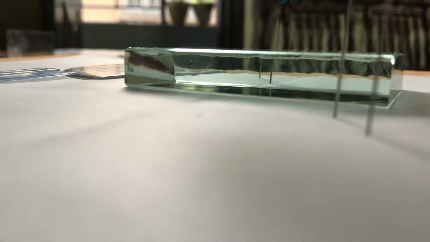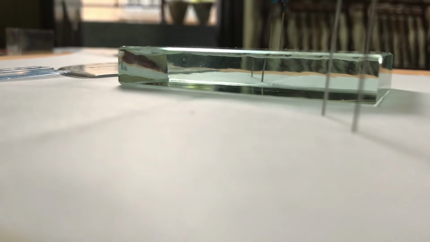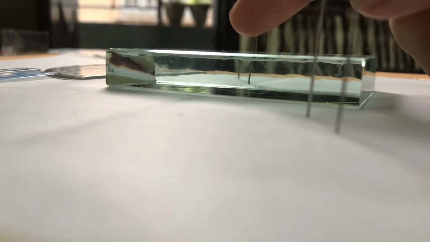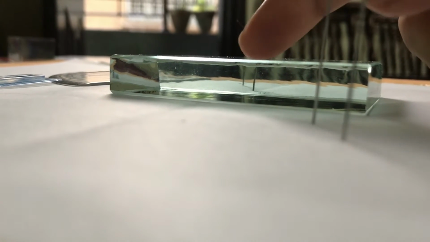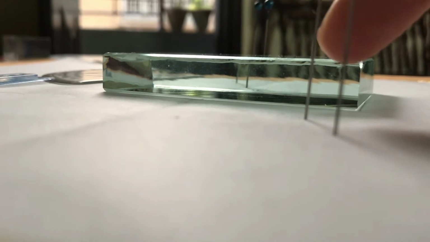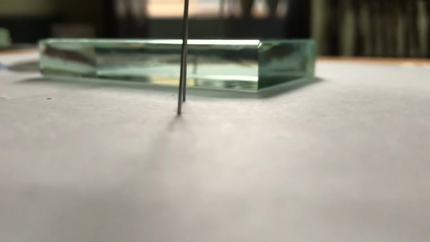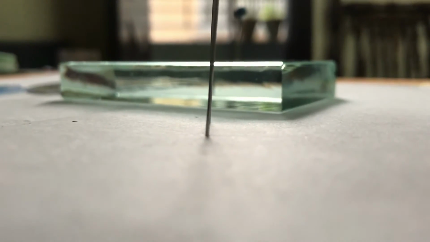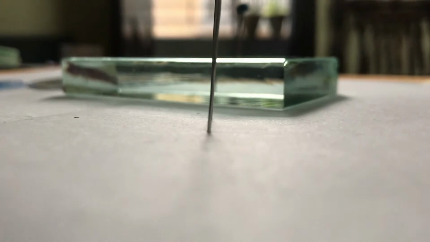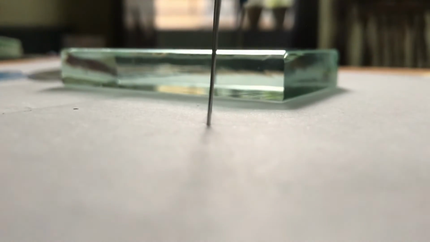See here, there are two pins we see in the glass slab, and I put the third and fourth pin in a manner that all these four pins look like a single pin. As you see now, you see a single pin. So all these four pins are now in a straight line.